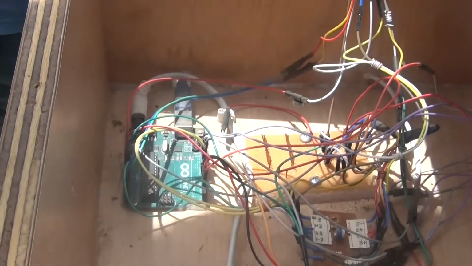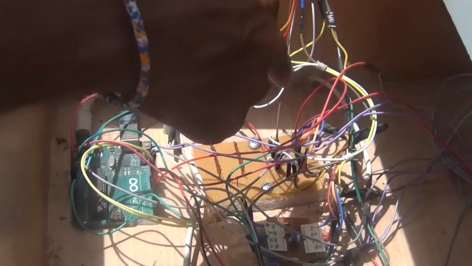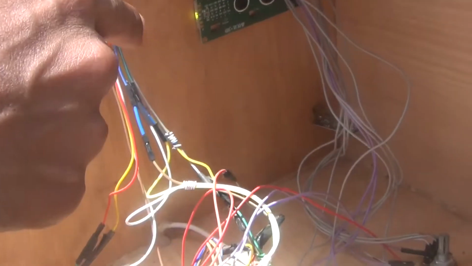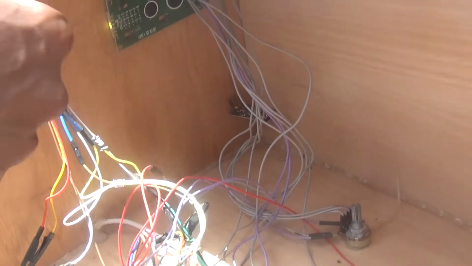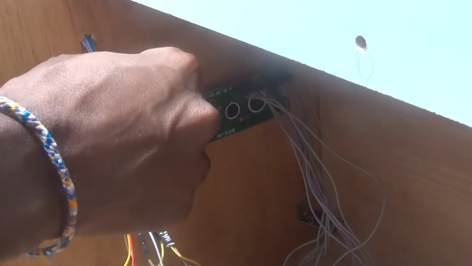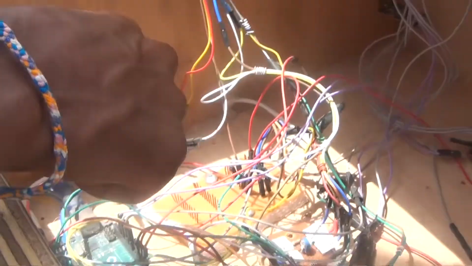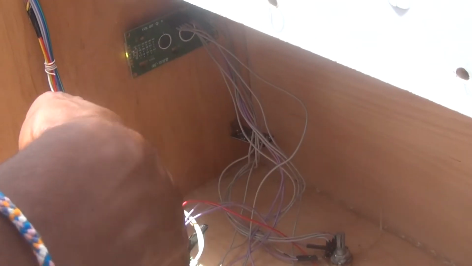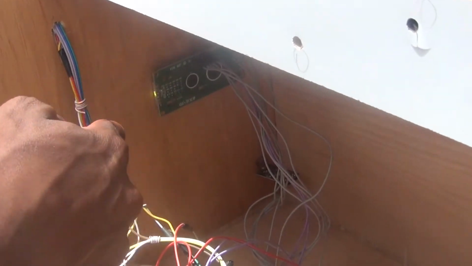This is the Arduino that is used in this monitoring unit, and this is the distribution board for the power. This one is the variable resistor that controls the brightness, the contrast of the LCD, and these are the wires coming from the sensors to the board and to the Arduino. These wires are coming from this board, from the Arduino, and from the power distribution board to the LCD.